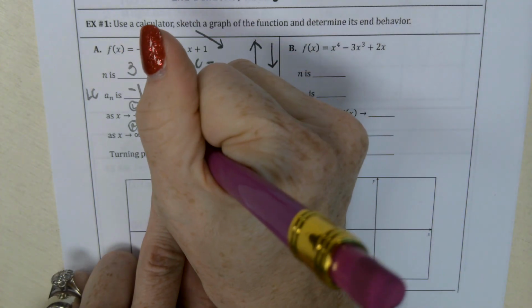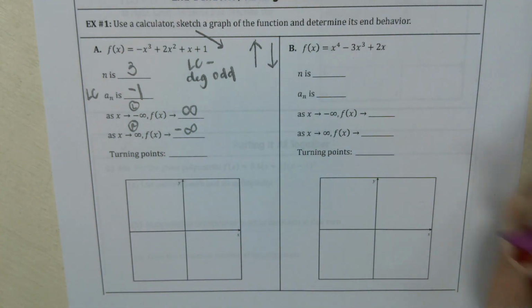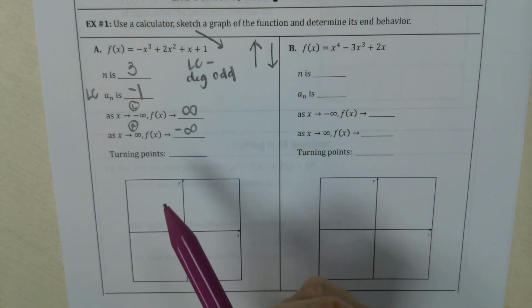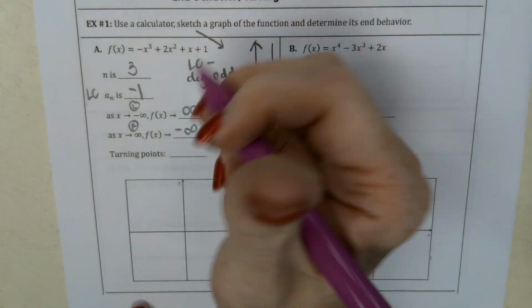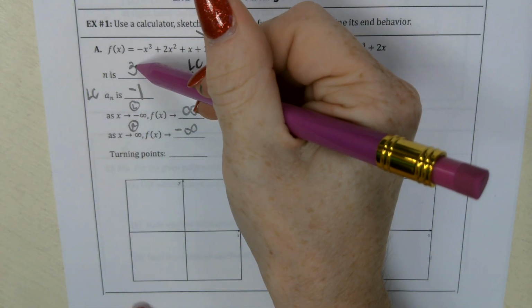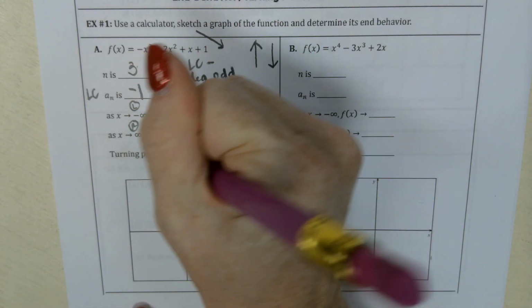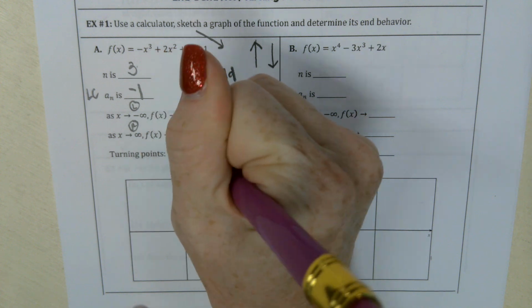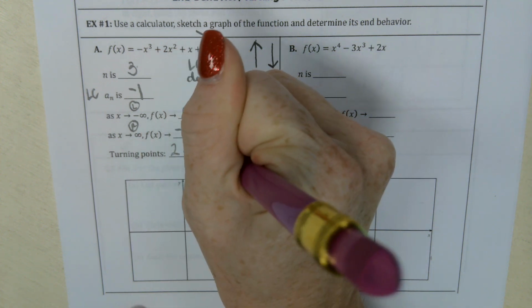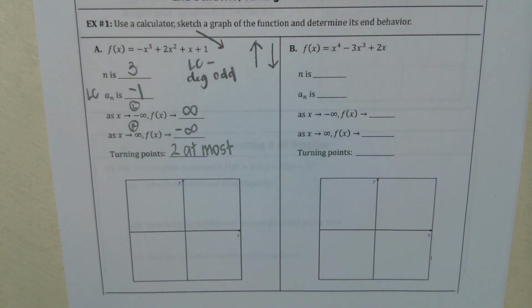It's pointed down. So my y values approach negative infinity. All right, and then turning points. My degree minus 1, so 3 minus 1 is 2. I'm going to say 2 at most.